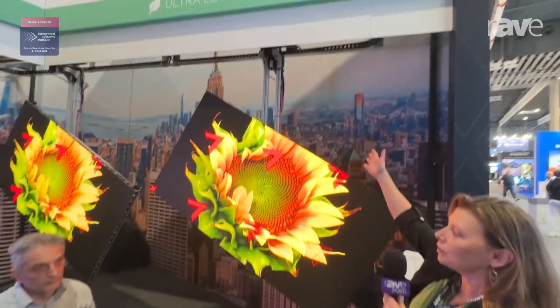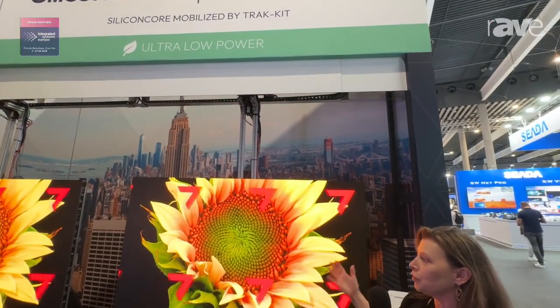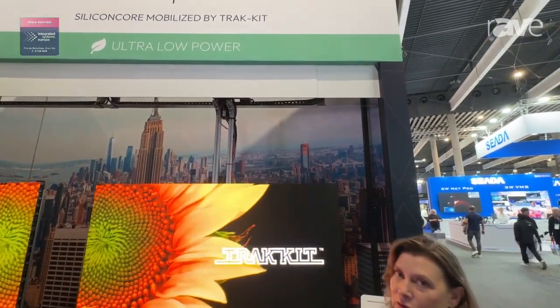Today we want to show you an integrated system with our COB line called Enlighten. On the left hand side you'll see a 0.9 1080p, and on the right hand side you'll see a 1.2 high brightness display. So you can notice that we have it here up on a TRAK-KIT system. We're partnering with TRAK-KIT to show the versatility of our modular displays.